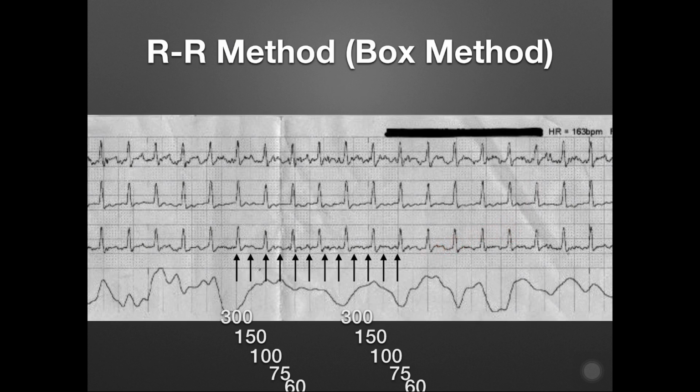150 would be fairly accurate as well, but we can see our computer over here telling us 163 was our accurate heart rate. So again, this is just another method, the R to R method, that works just as well when we're looking at rhythms like this. Specifically, faster rhythms work just fine. So again, just identify those two R to R points that we're going to be calculating our rate with.